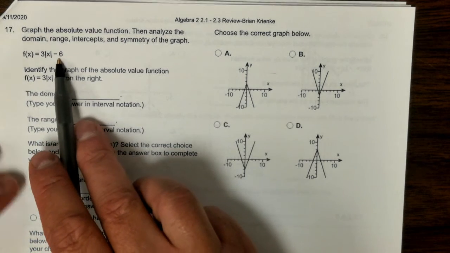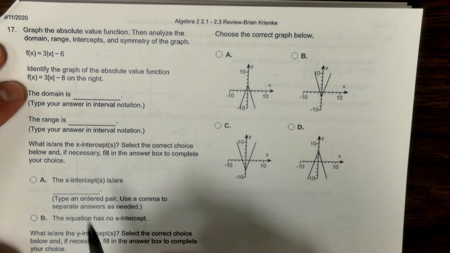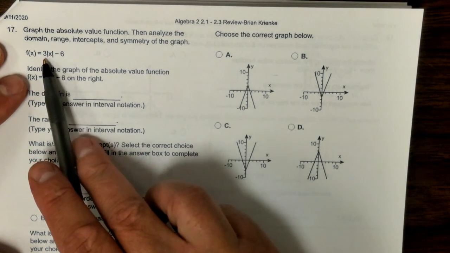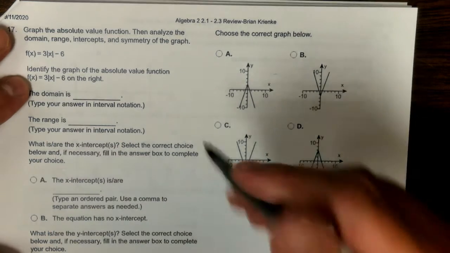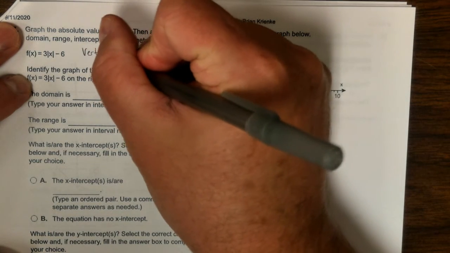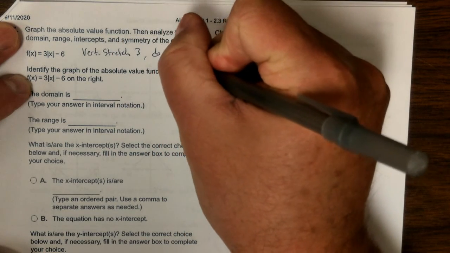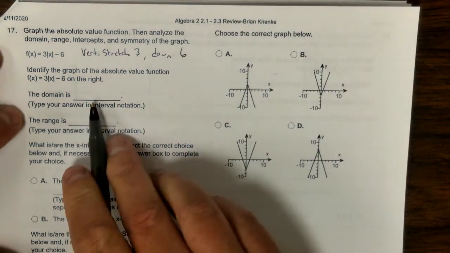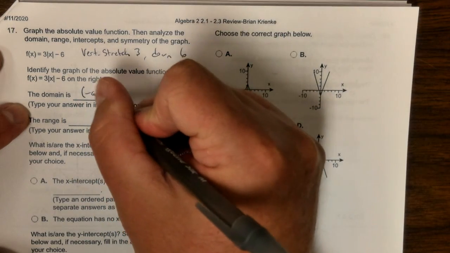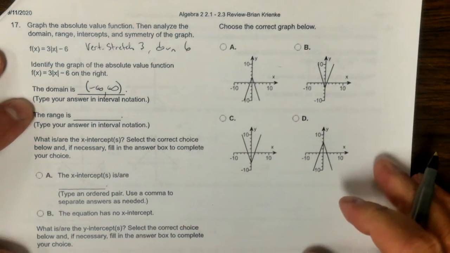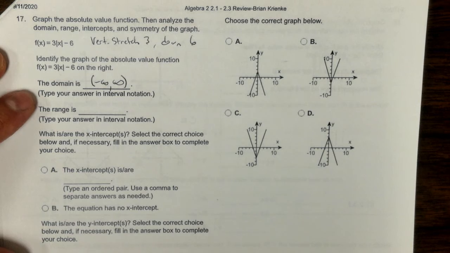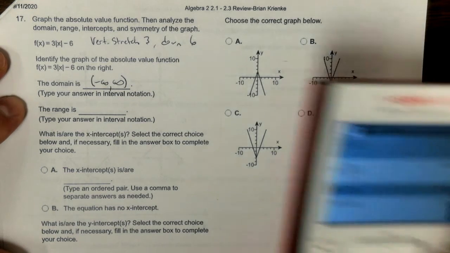3 absolute value x minus 6. So this is like a vertical stretch of 3 and down 6. So your domain would be all real numbers. Let's pick the correct graph.